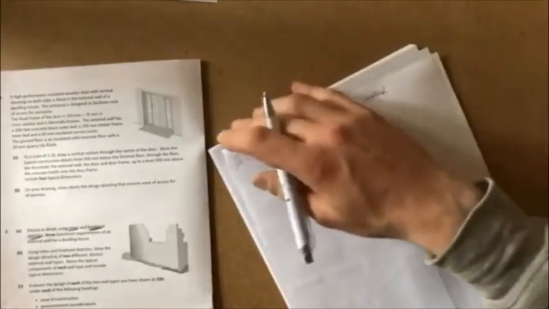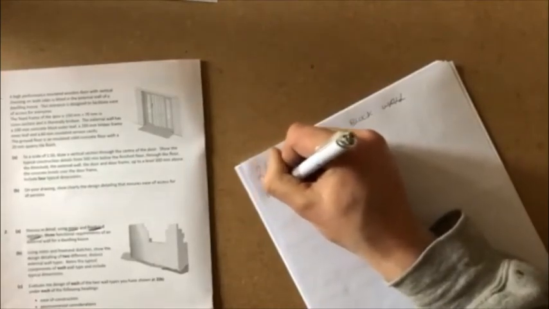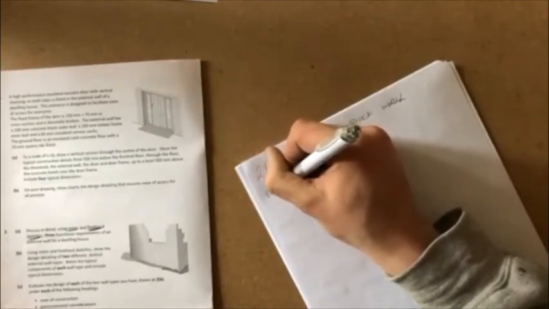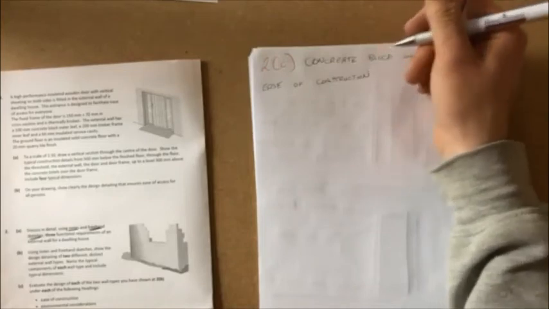Okay, concrete block wall, so ease of construction. So it might just be easier to label down the 3 of these. So what are the things? They're easy to construct.